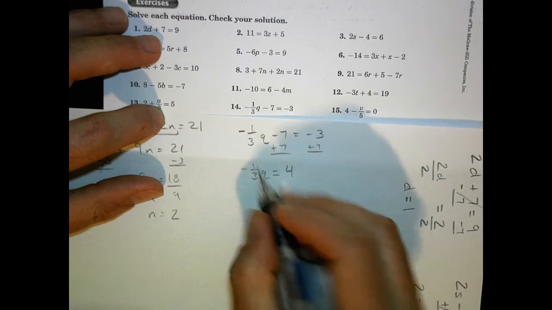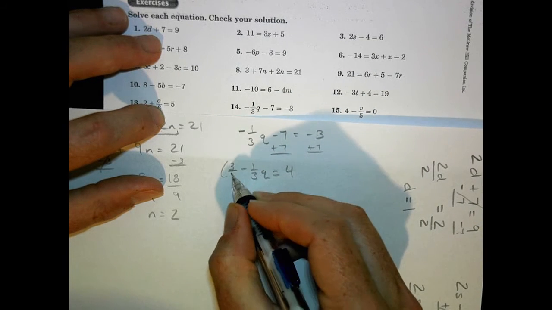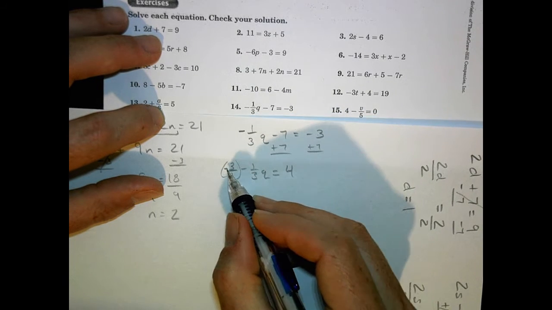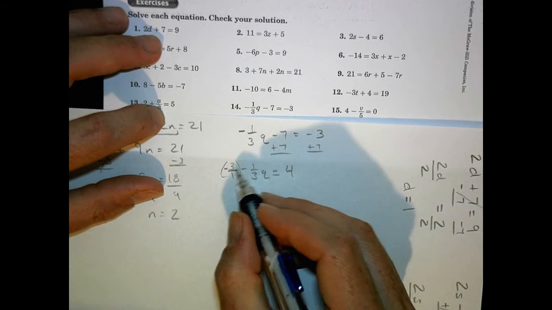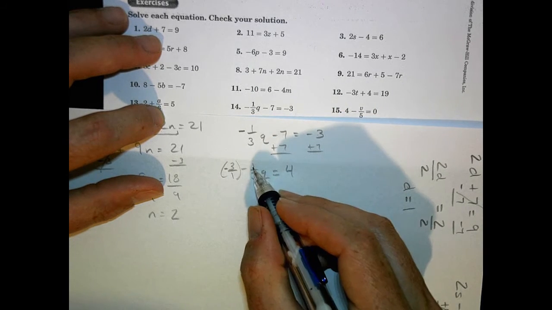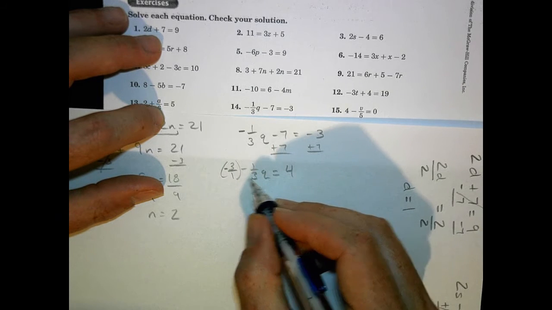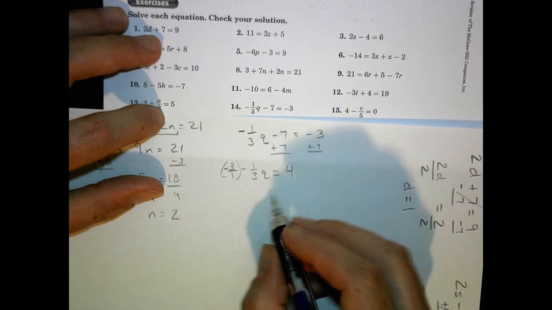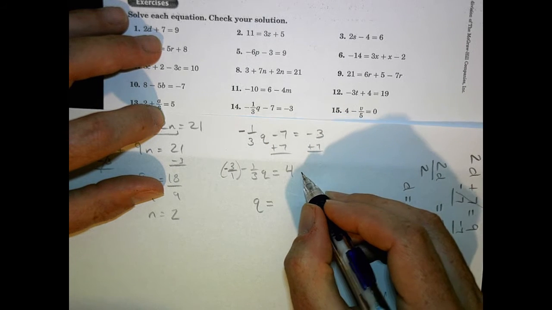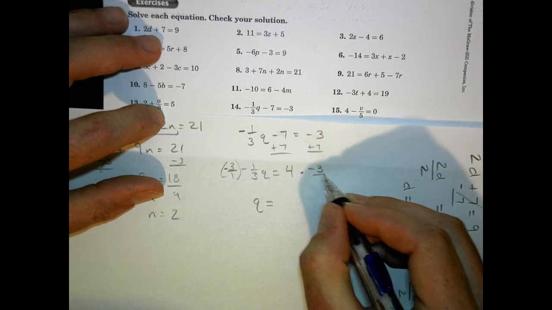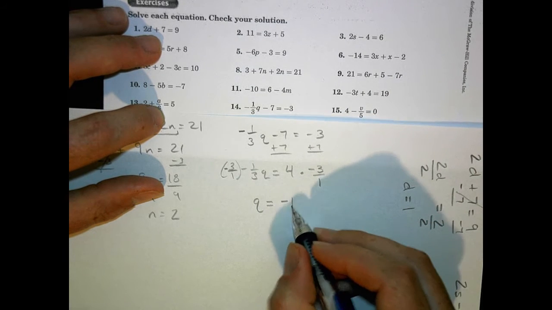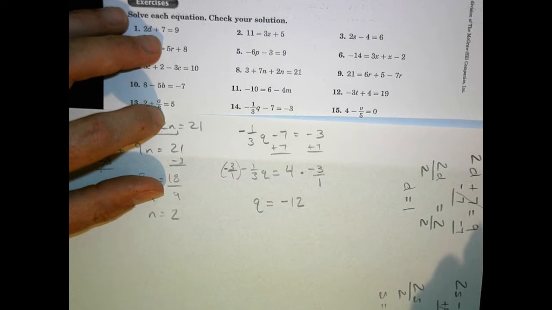Now to get this separated, I'm going to multiply by the reciprocal. Okay, now the reciprocal is going to be a negative 3 over 1. Okay, so our negative 3. That's going to make this 3 times 1 is 3, 1 times 3 is 3, negative times negative is positive, end up with a positive 1 on this side. That's how that's going to go away. But it means I need to multiply this side also by a negative 3 over 1, or just negative 3. So 4 times negative 3 is negative 12, and then we're done just like that.